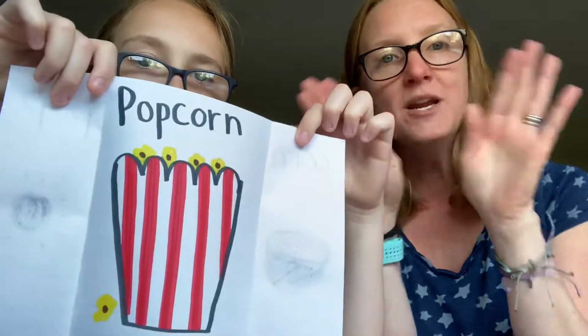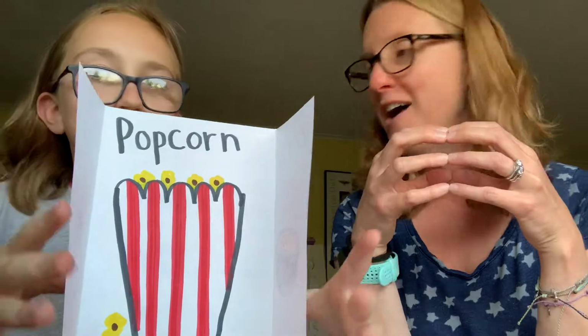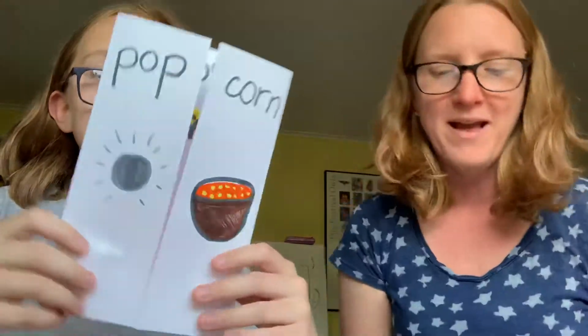And then when you open it up and you combine those words together to create a big compound word, you've got the word popcorn. Popcorn. Nice job, Mads. Thanks for sharing that.